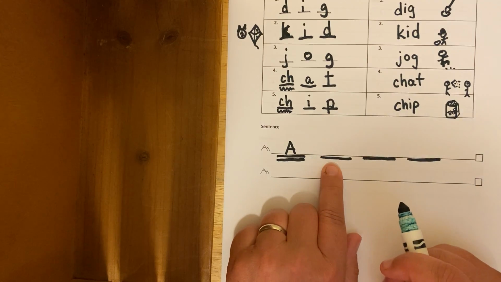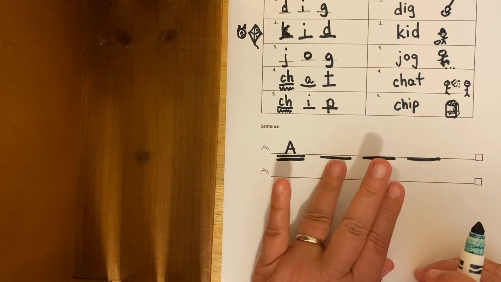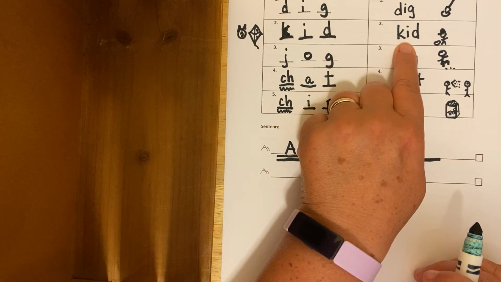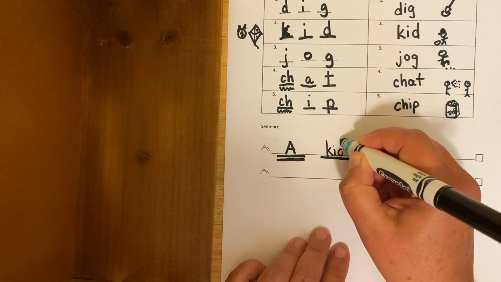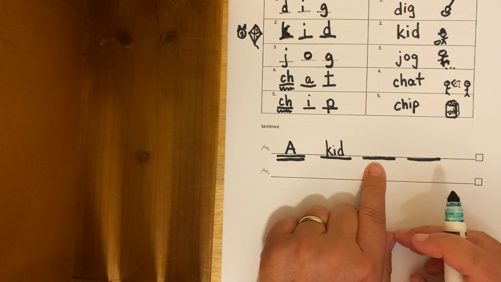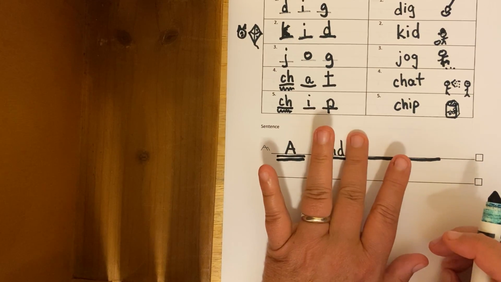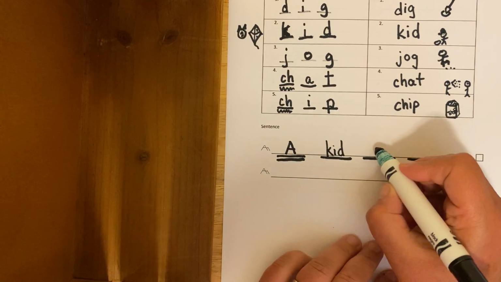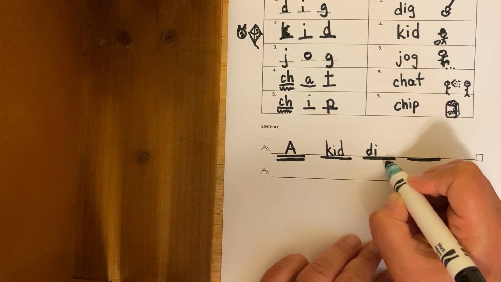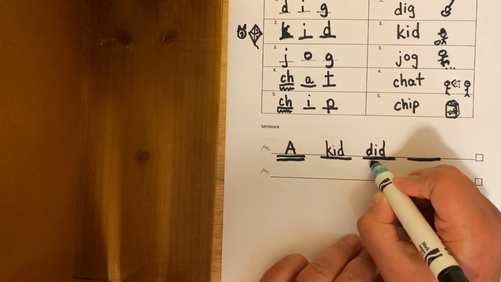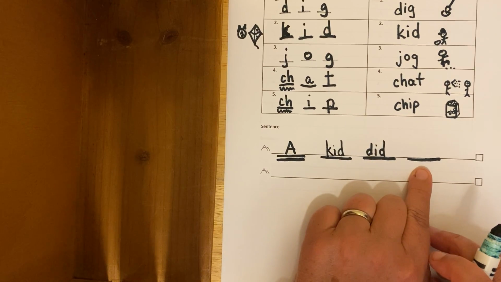The second word is kid. A kid did jig. Kid, k-i-d. It's right up here, right? Kid. A kid. The next word is did. Did. D-i-d. Did. D. D-i-d. D. Did. A kid did jig.